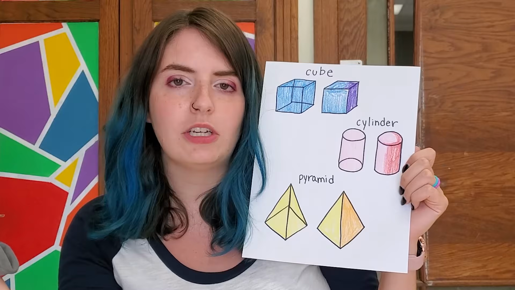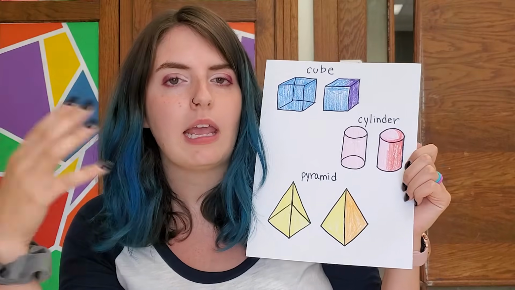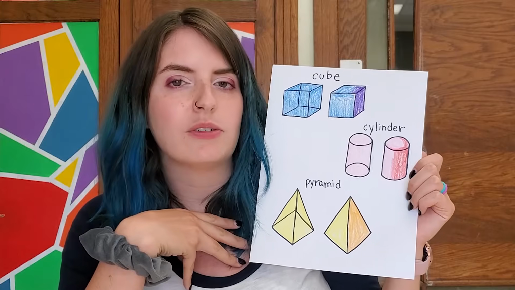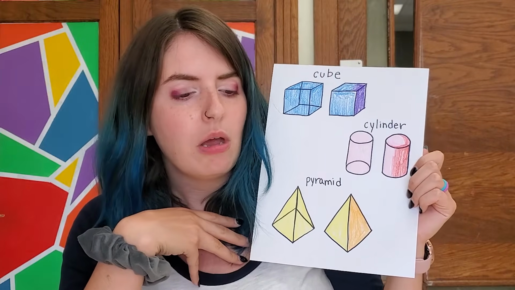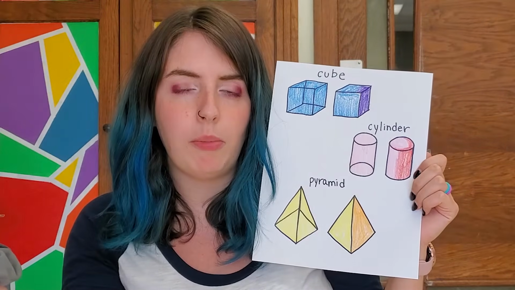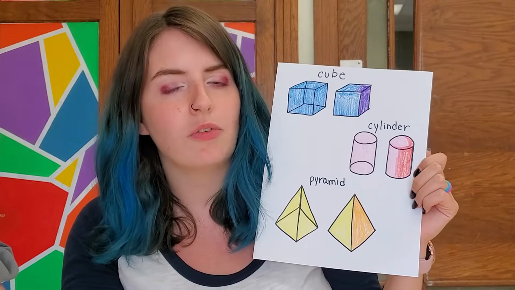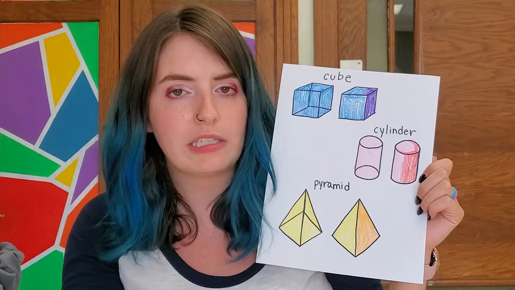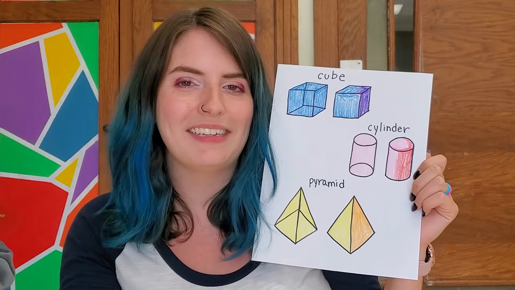You might want to grab a ruler for this. I'm not going to use a ruler for myself because I think it's just faster if I don't. But if you think you want to grab one, you can go get that. And of course get your regular drawing supplies, your paper, your pencil, your eraser, all that stuff. And then we can get started.